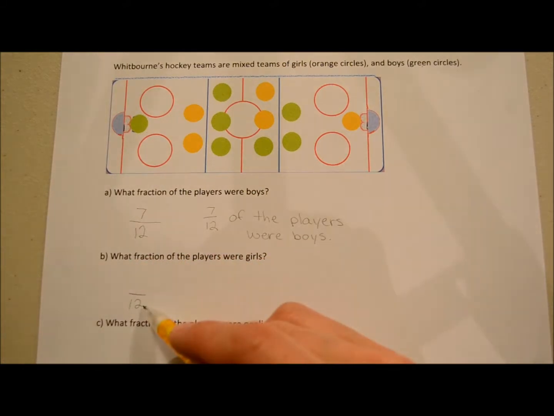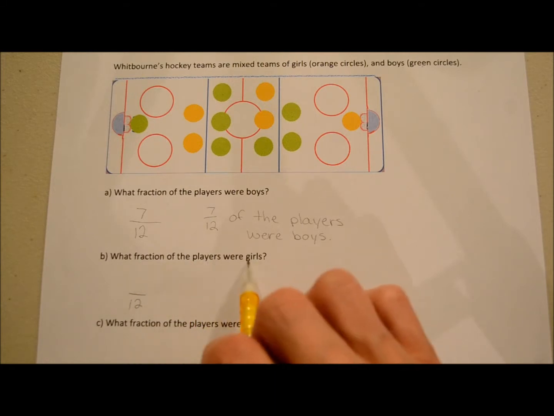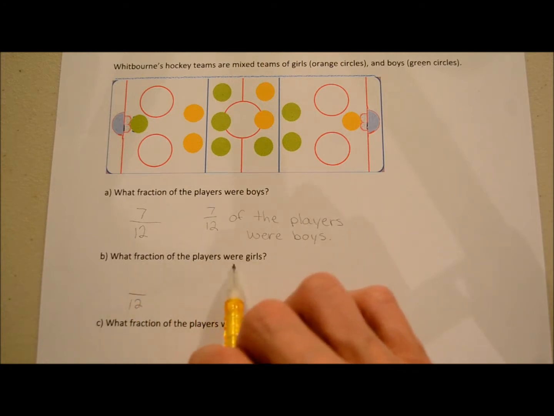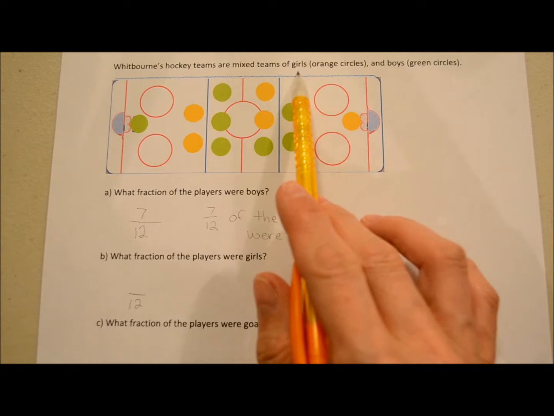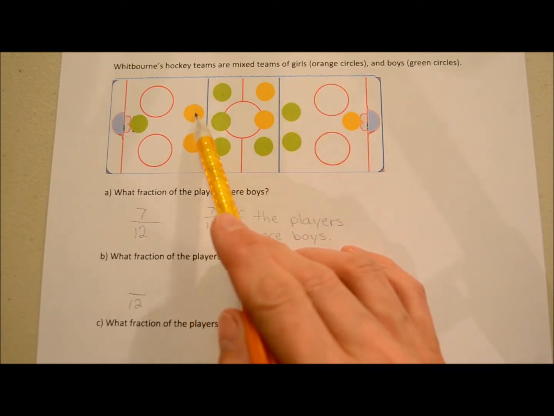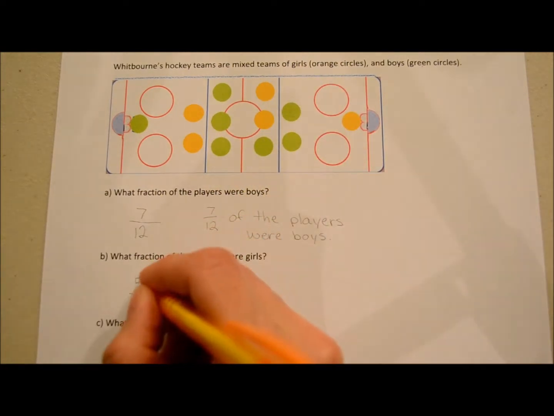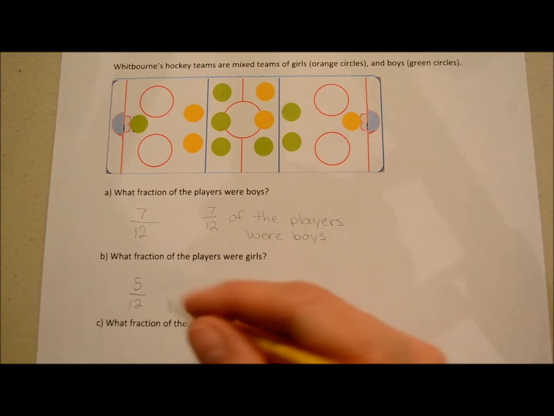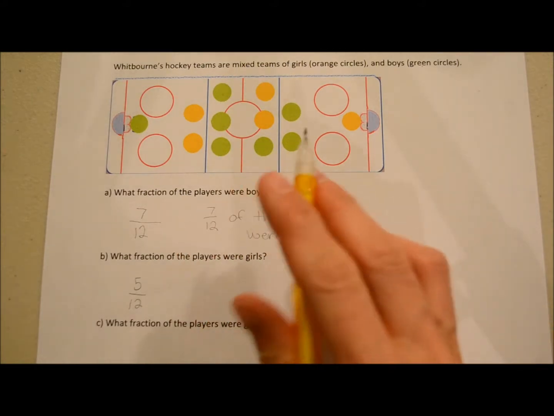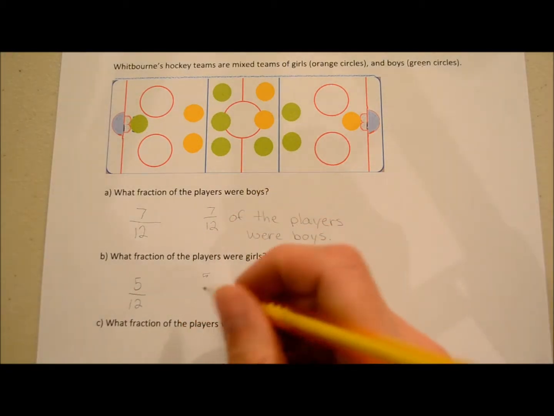So our denominator is still 12, and now for our numerator, our top number, that's what it's asking us for. What fraction of the players were girls? So our girls are the orange circles, so we're going to count only the orange ones. 1, 2, 3, 4, 5. So 5/12 of the players were girls. And now I can do my sentence. Oh, but not if I run into the stand here.